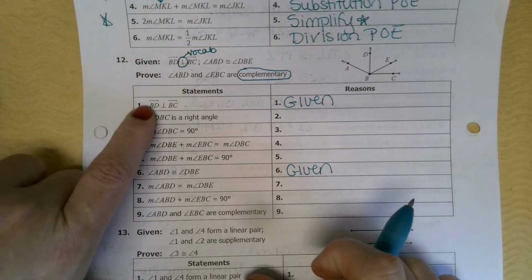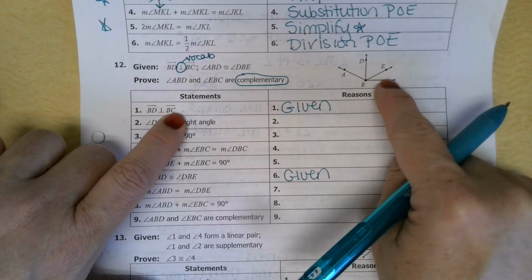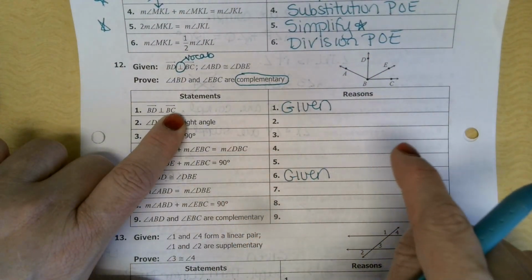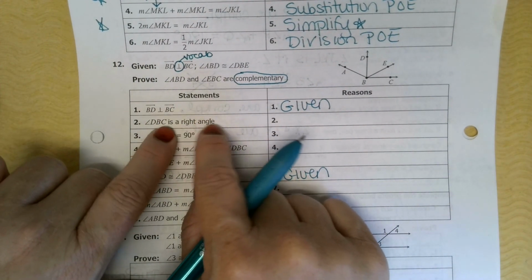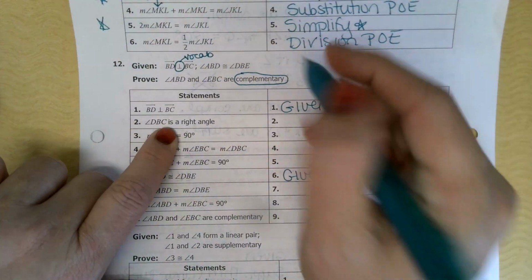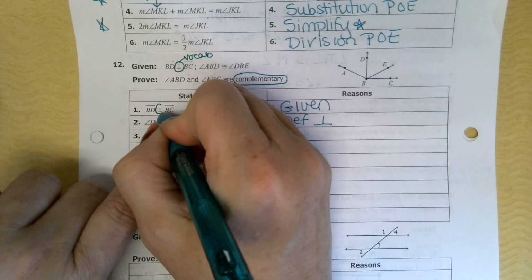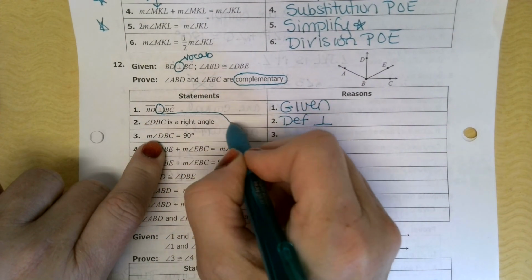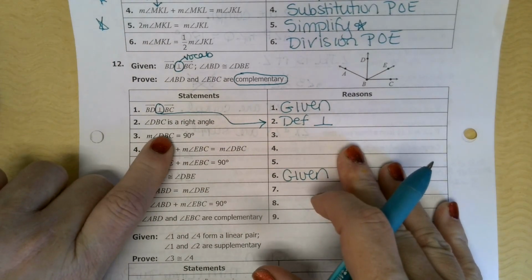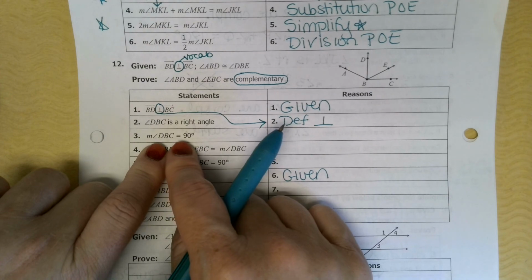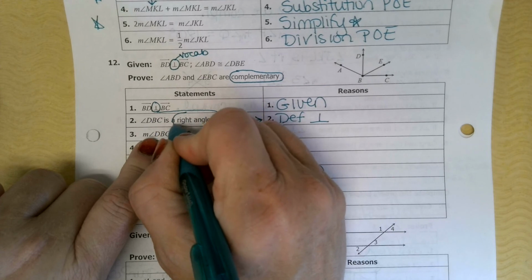Okay, so BD is perpendicular to BC. BD is perpendicular to BC. What do perpendicular lines form? Right angles. Okay, so why is angle DBC a right angle? Definition of perpendicular. So I want you to circle this and draw an arrow because that is a typical vocab word setup. Okay, so why is the measure of angle DBC 90 degrees? Because it was a right angle. Vocab word.